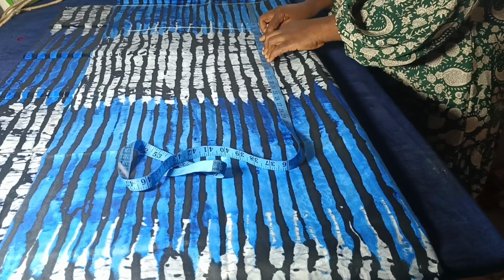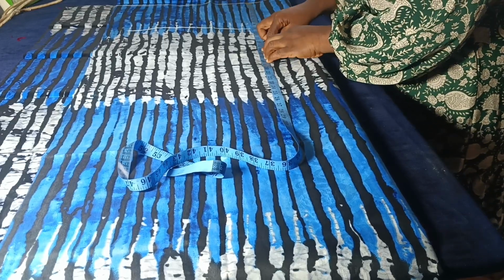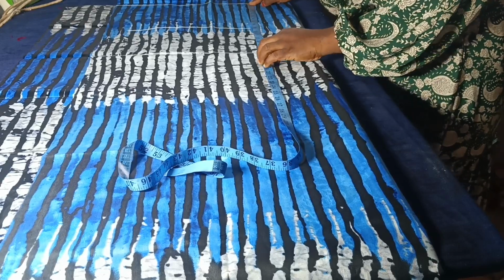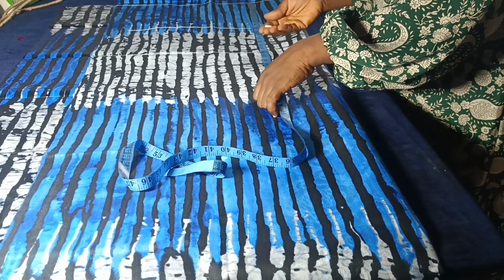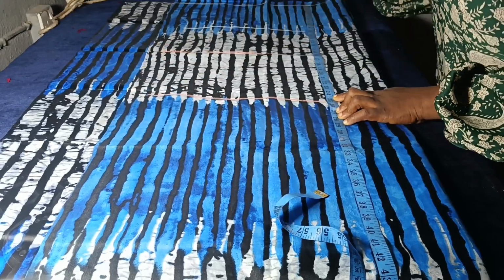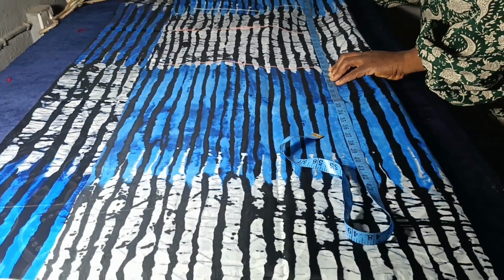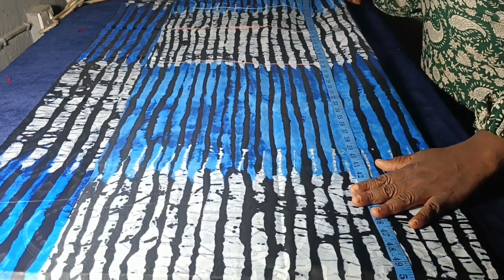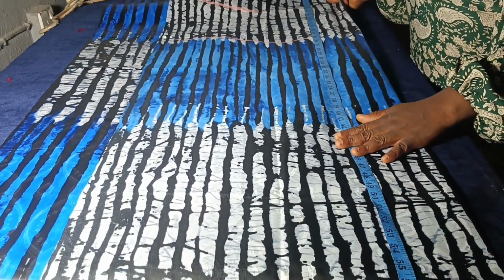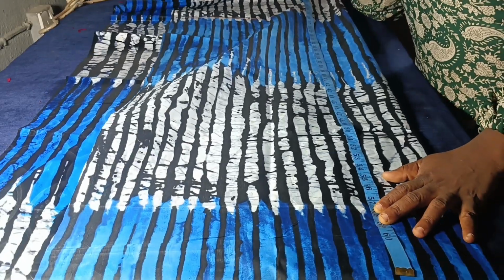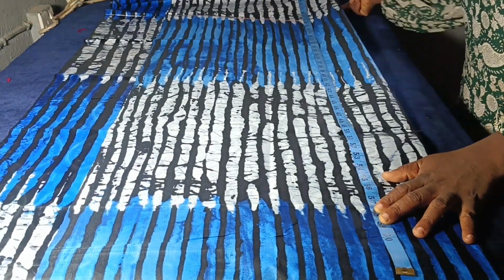So if you like, you can just sew it without a zipper. I have folded it, and the first thing I did was to measure out my shoulder, followed by my vertical measurement. So I measure out my armhole, from my shoulder to my underbust, from my shoulder to the waistline, from your shoulder to your hip point, and of course to the full length of your dress.